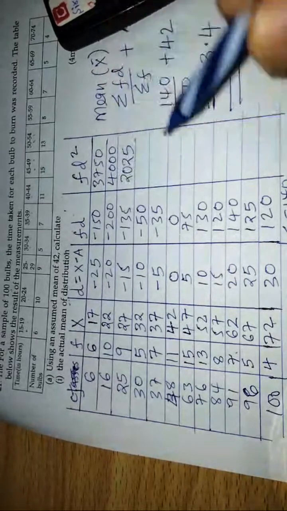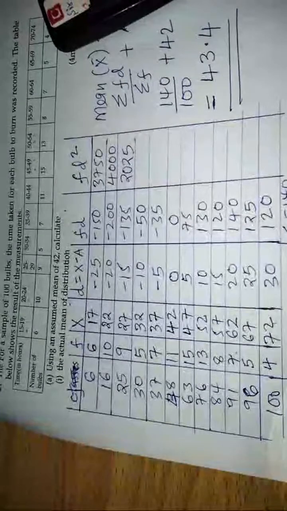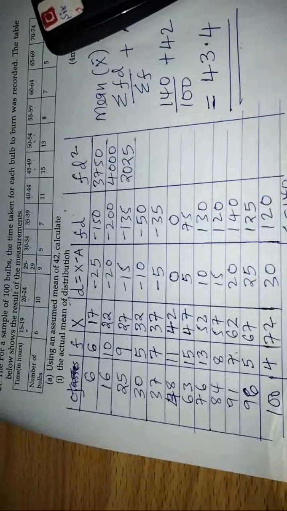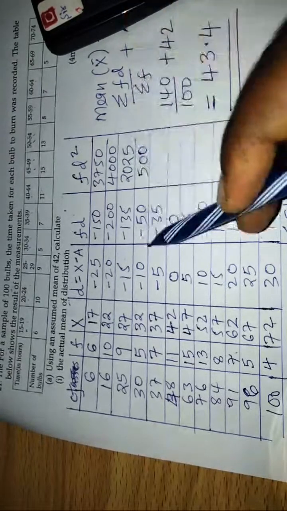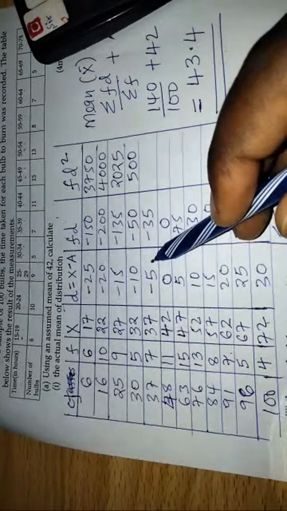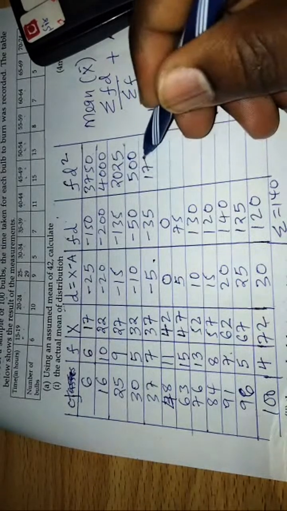The next will be negative 10. I square to get 100. Then I multiply it with 5 to give me 500. The next is going to be negative 5. I square it, I get 25, then a frequency of 7. So 25 by 7 gives me 175.